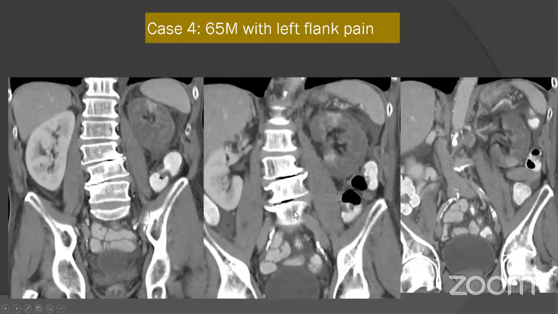Now, this patient with left flank pain, I want you to just make the key findings and what is the diagnosis. So you're seeing absent enhancement of almost the entire left kidney, right? With just a few normal areas of enhancement.